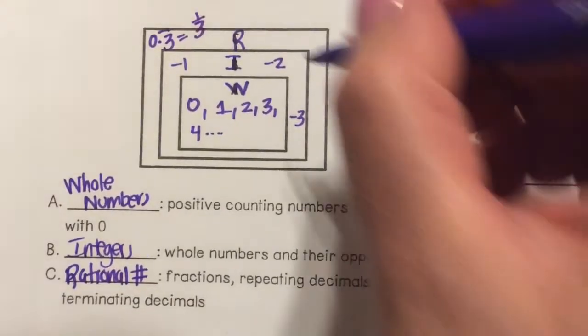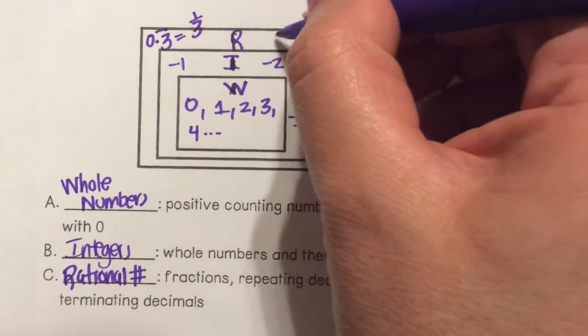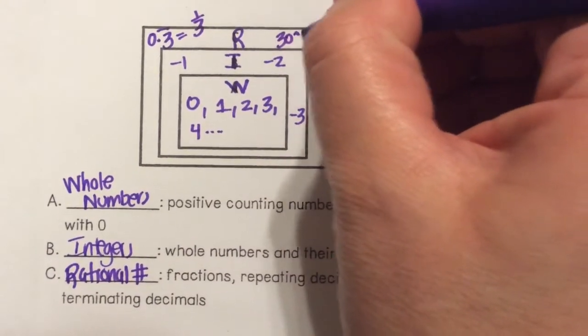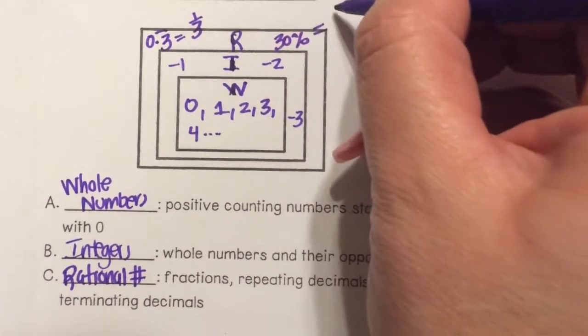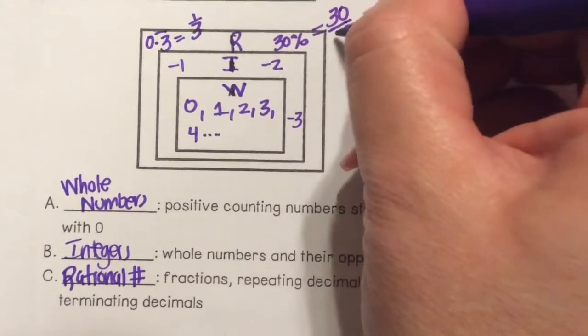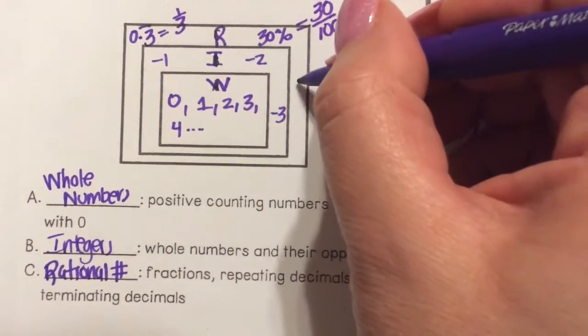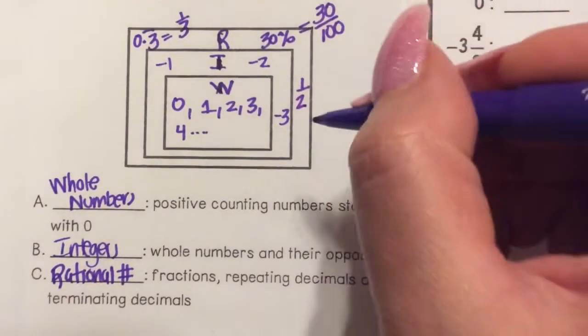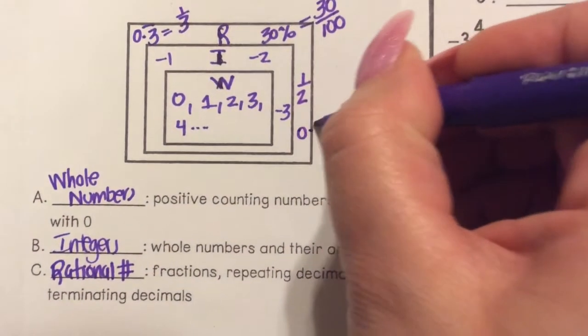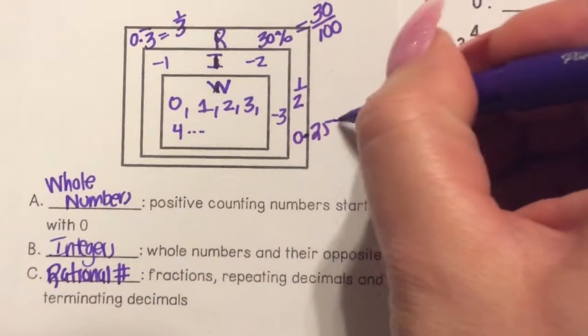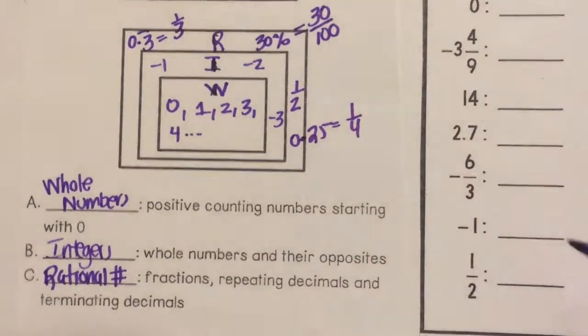That's a rational number. We have also, let's say, 30%, and it's a rational number because I can write it as a fraction, 30 out of 100. We have, for instance, 1/2, or 0.25, which is 1/4, and so on.